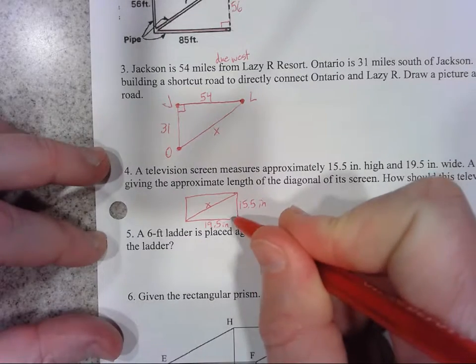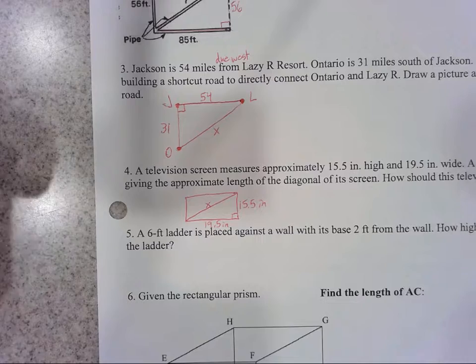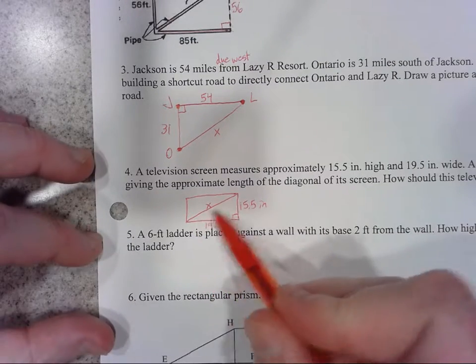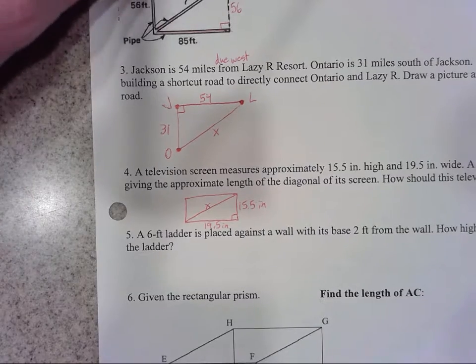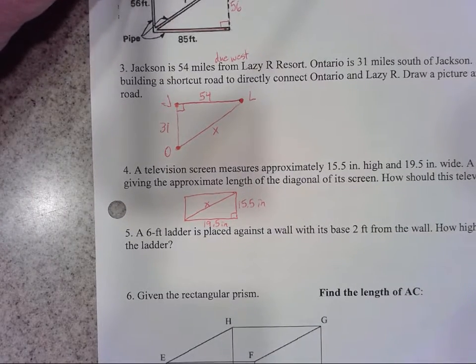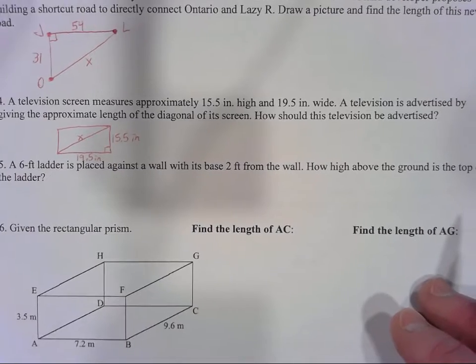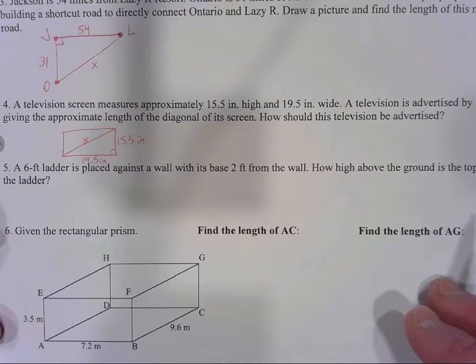Because it's a rectangular screen, that creates a right triangle within the TV. Number 5, a 6-foot ladder is placed against a wall with its base 2 feet from the wall. How high above the ground is the top of the ladder?